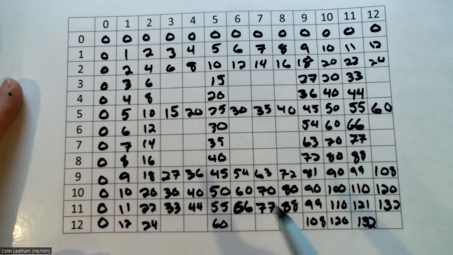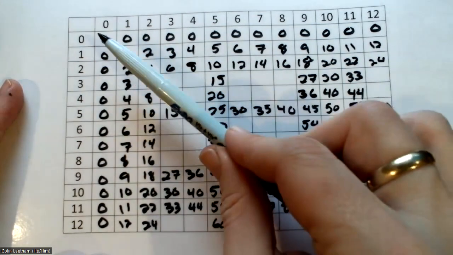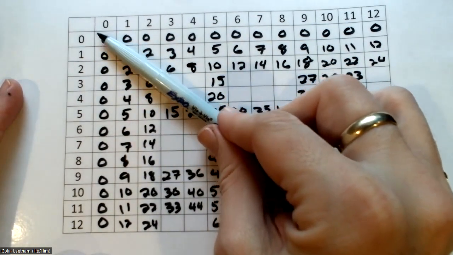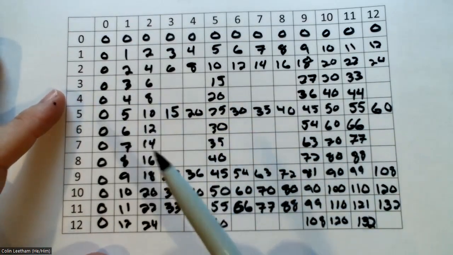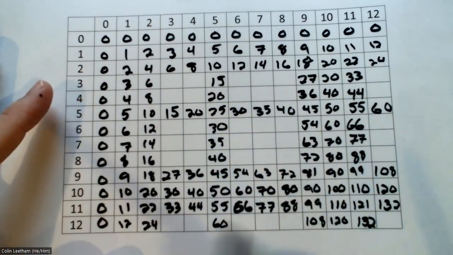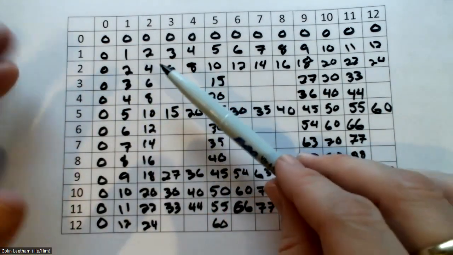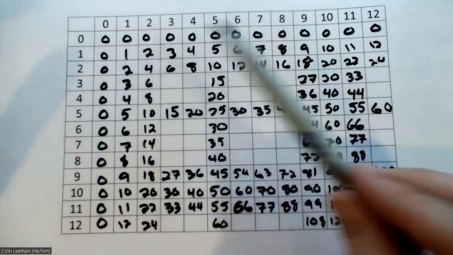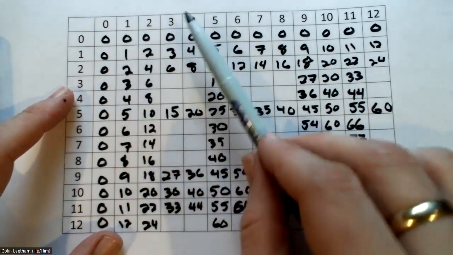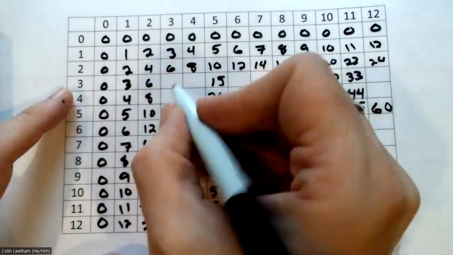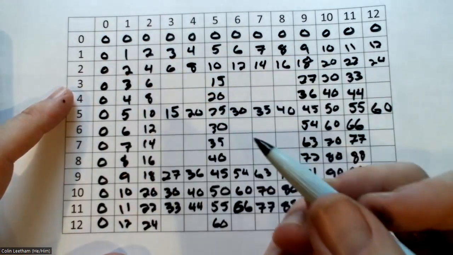Next, we've got things like our perfect squares. These are the things along this diagonal, a thing times itself. I hope you have memorized them, and I hope it's a useful thing to be able to memorize these numbers that are a thing times itself. So 3 times 3 is 9, and so on.